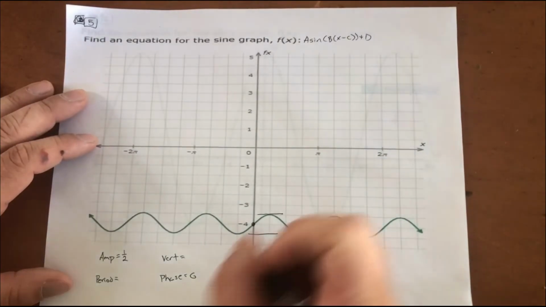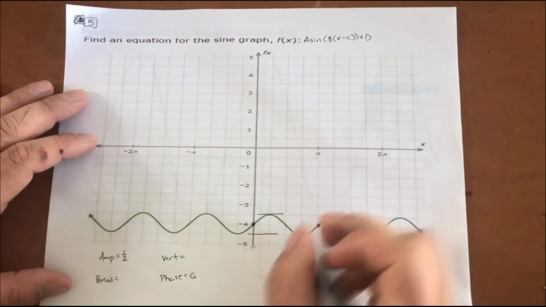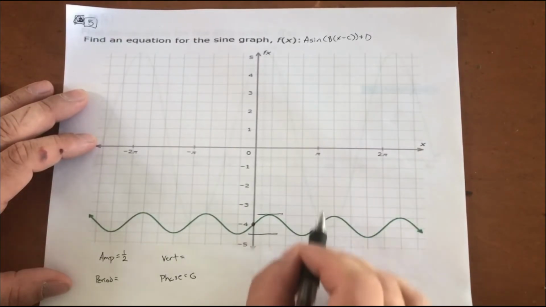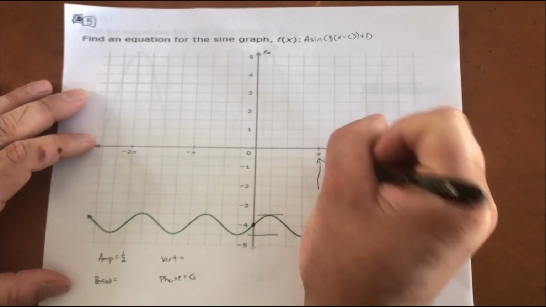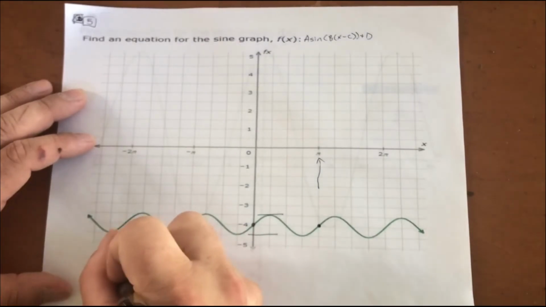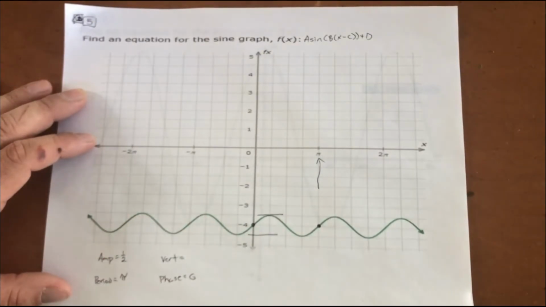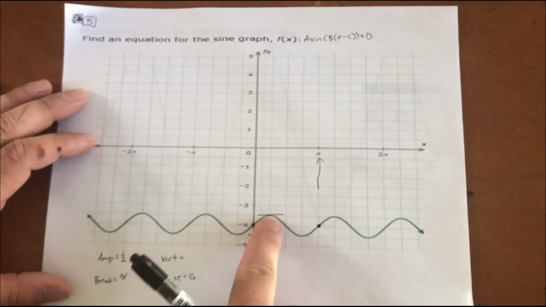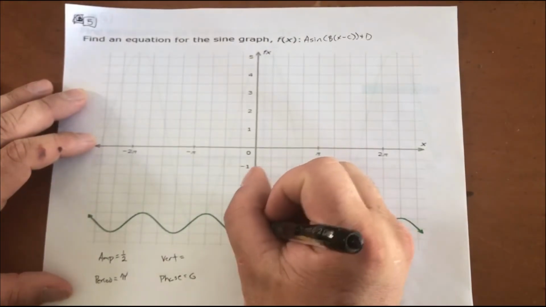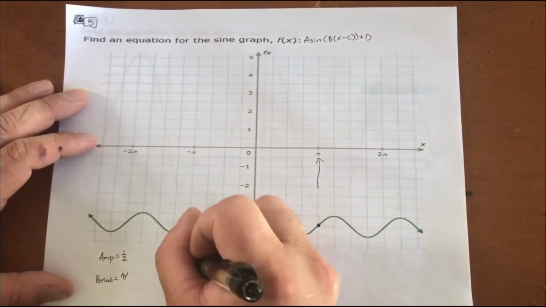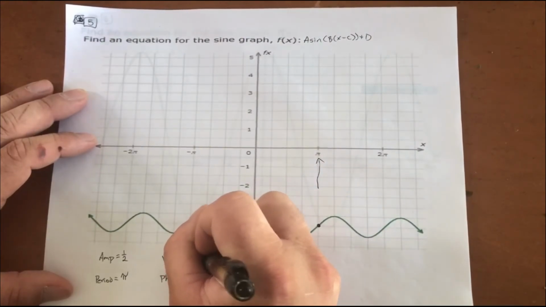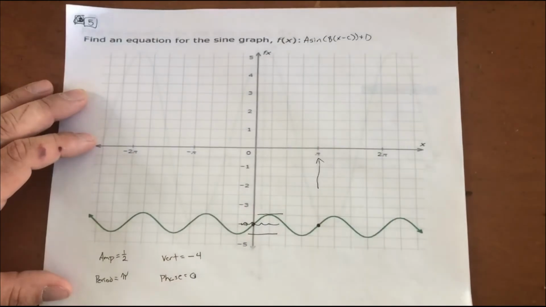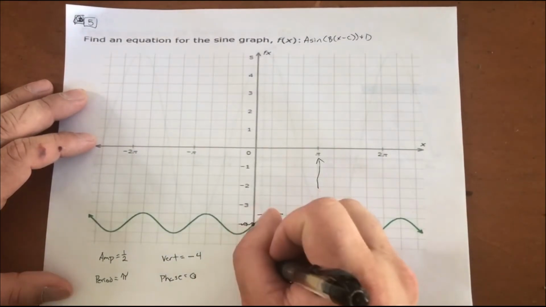All right, now my period is from where it starts to where it repeats itself, which is at pi. So my period is only 1 pi. Now we also said that my amplitude is 1/2, which puts my midline at -4. So that means I have a vertical shift down 4. All right, so I can start plugging into that equation.